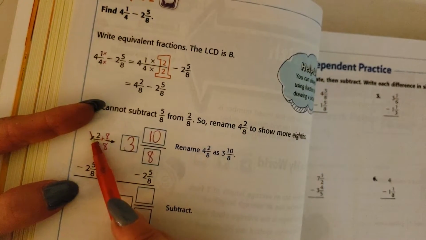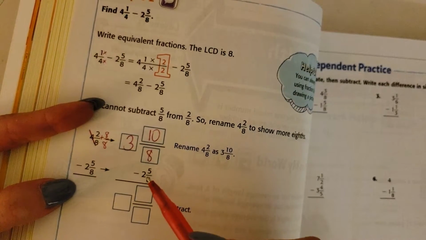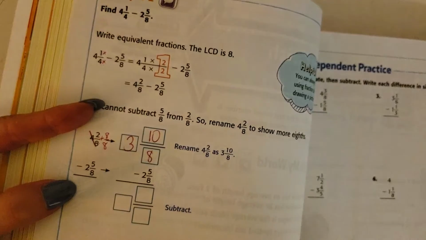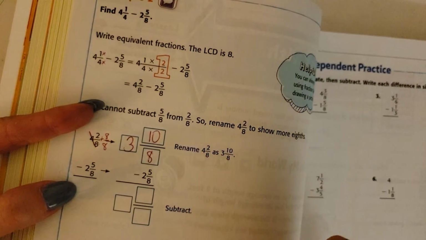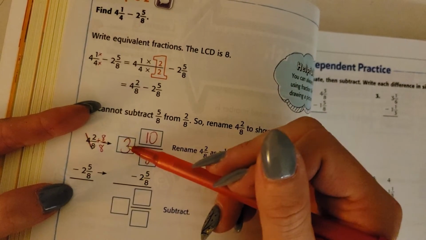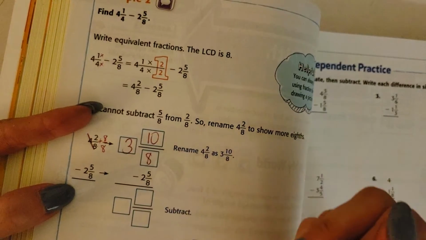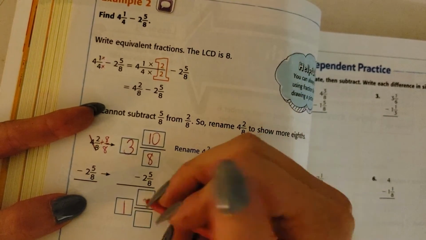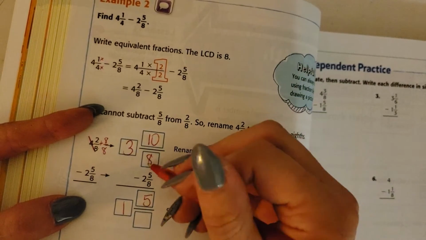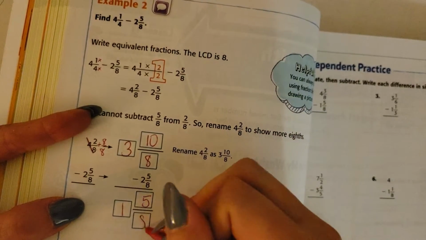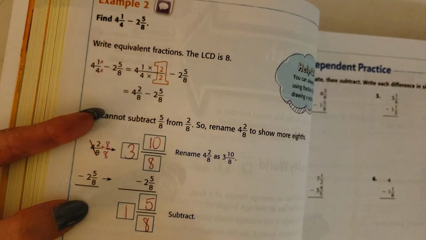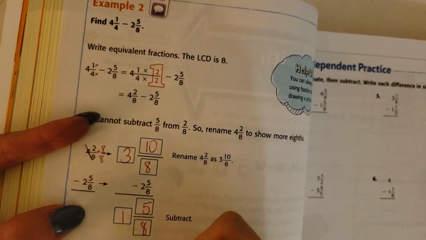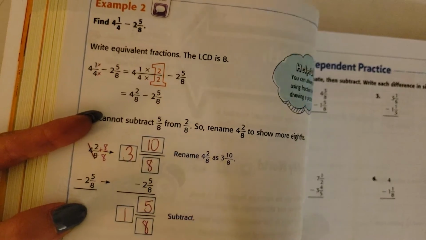That's an equivalent fraction. And we had to do that so we now have something we can subtract from our 5. We have enough in our numerator. So first you subtract the wholes, and 3 minus 2 is 1. 10 minus 5 is 5. And then our denominators will stay the same. So 4 1/4 minus 2 5/8 is 1 5/8.